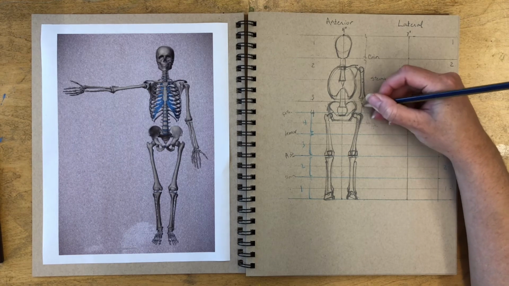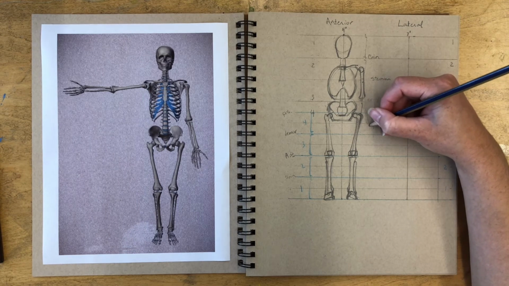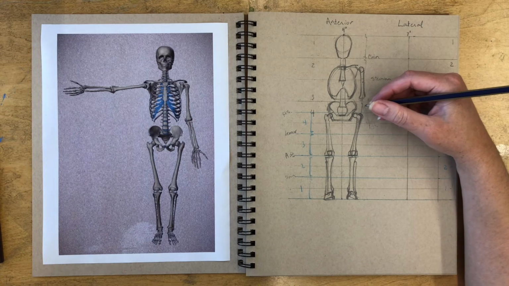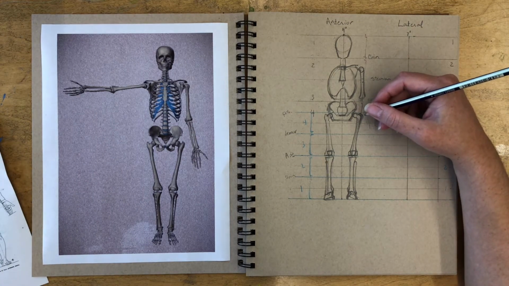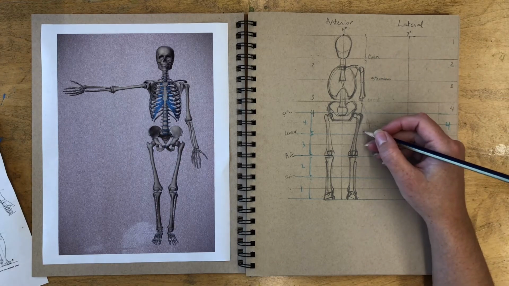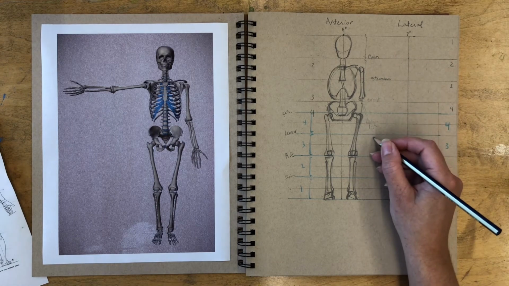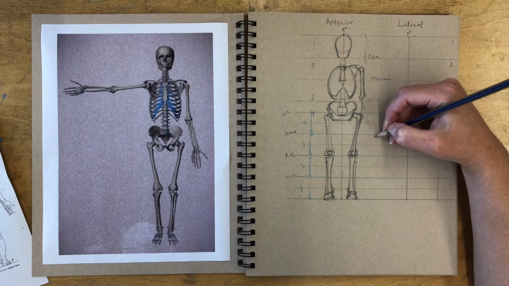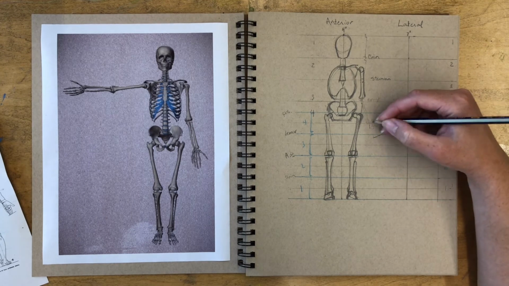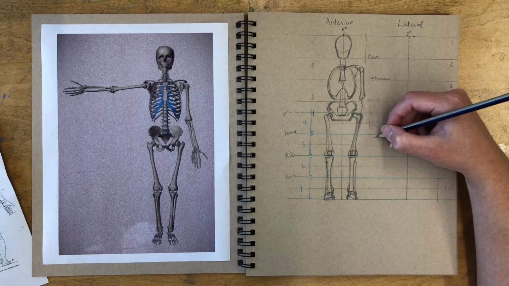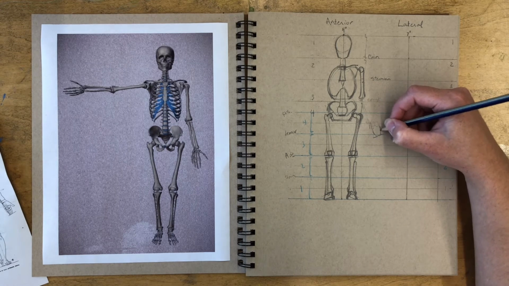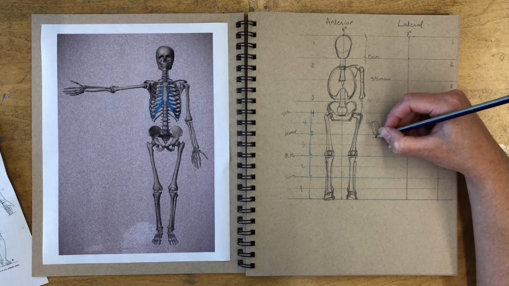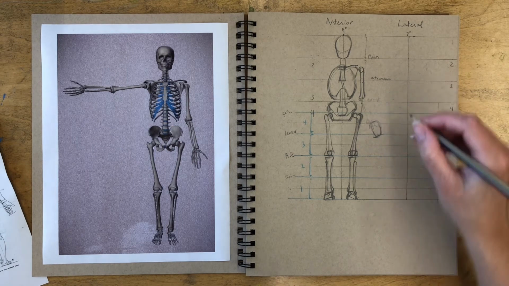Bones of the lower arms kind of kick out to the side. Hand ends right at the middle of the femur there.